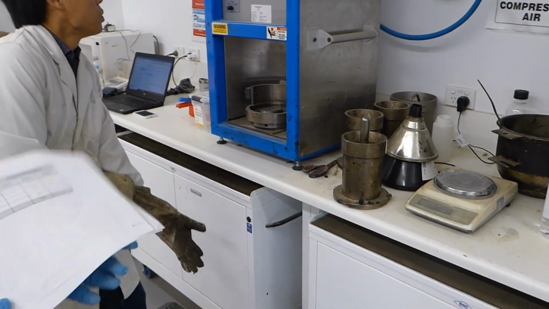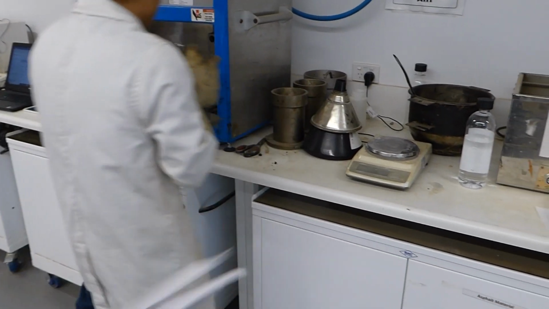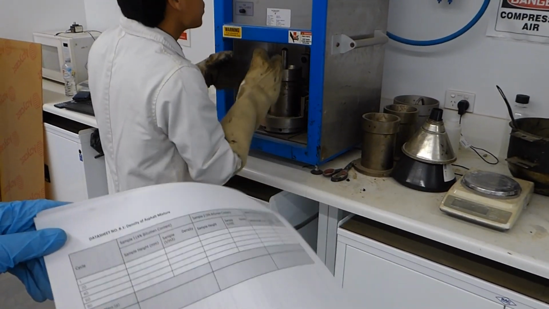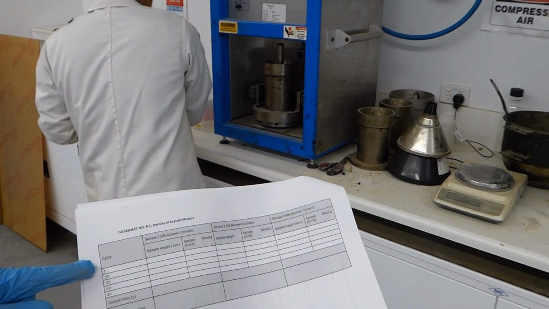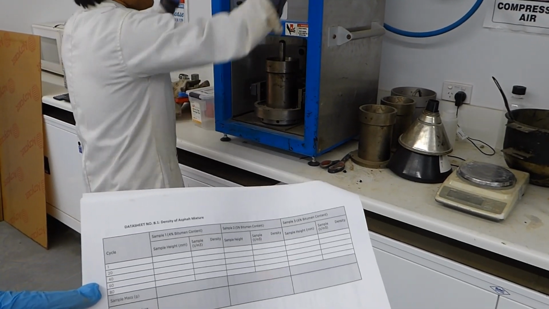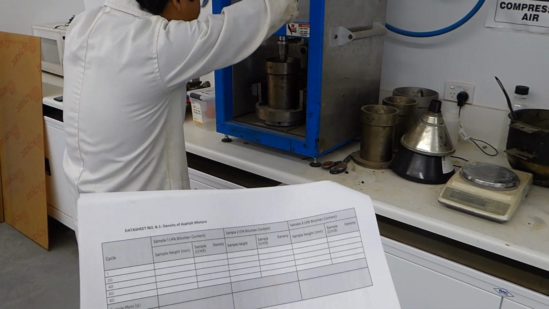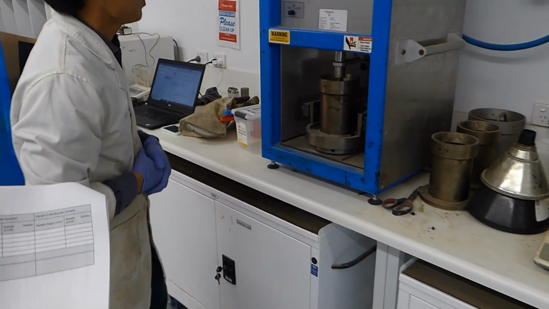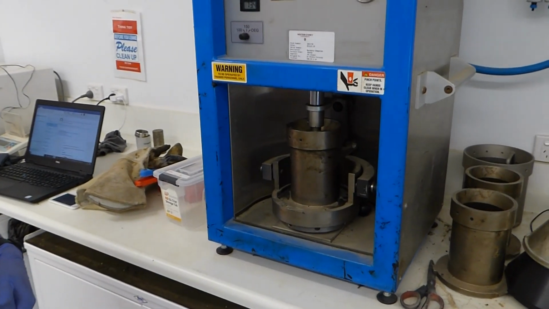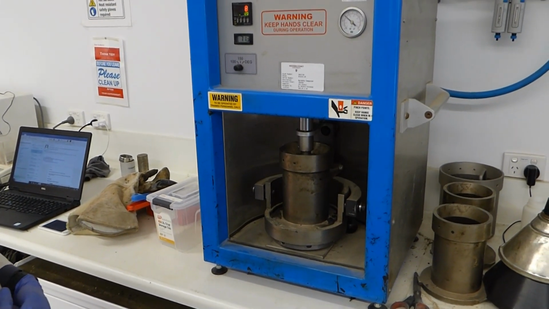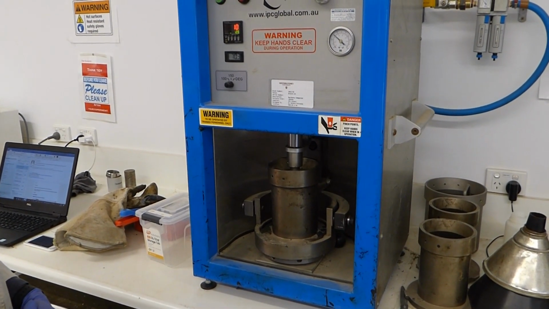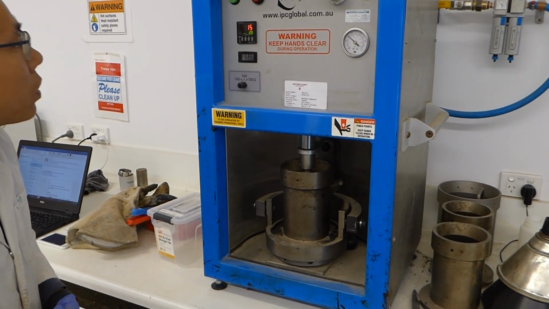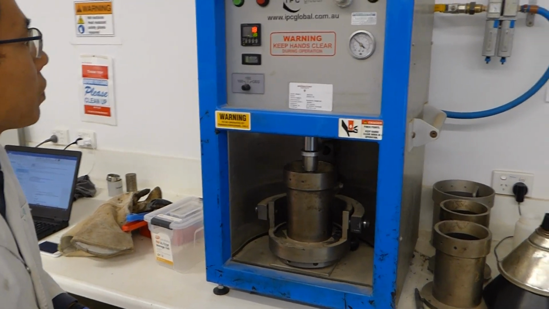That table is B1, and in each of these cycles we have to measure the height of the cylinder. The machine will tell us the height of the cylinder. Now you can see the machine is operating and the sample is compacting. So at 20 cycles, the height is 69.2 millimeters.